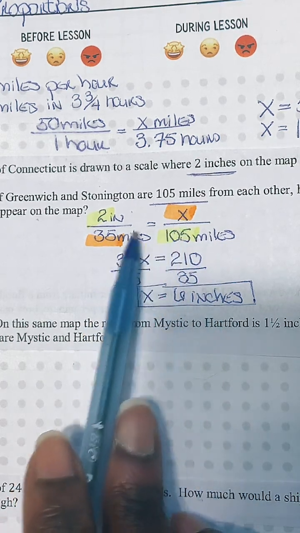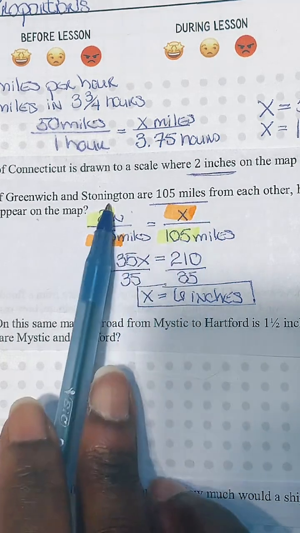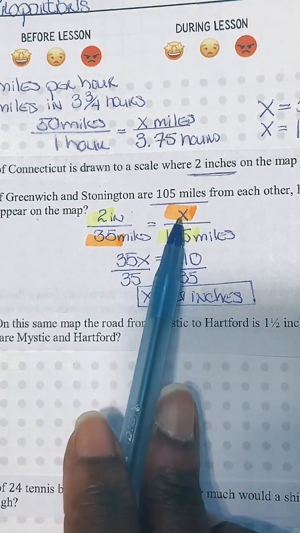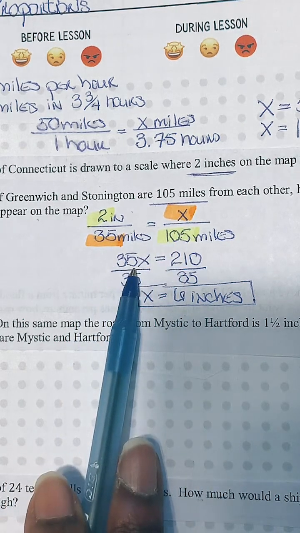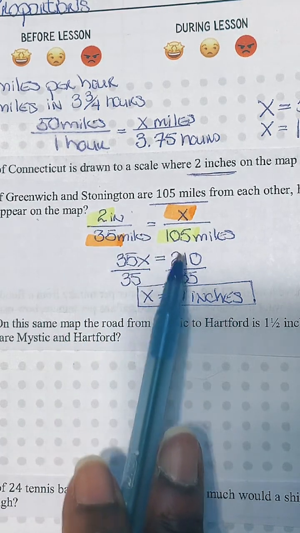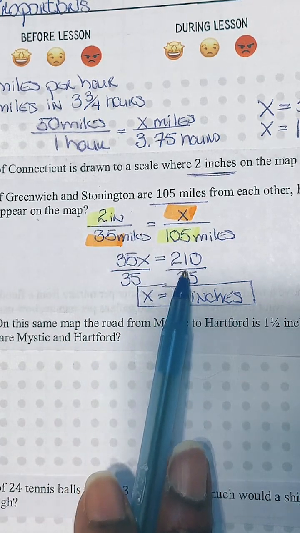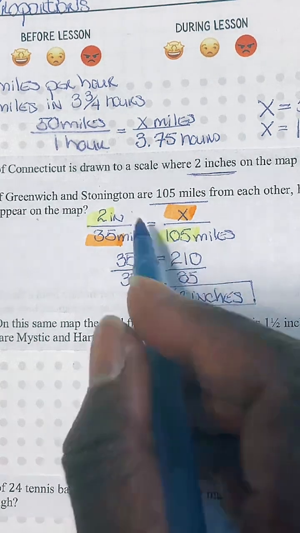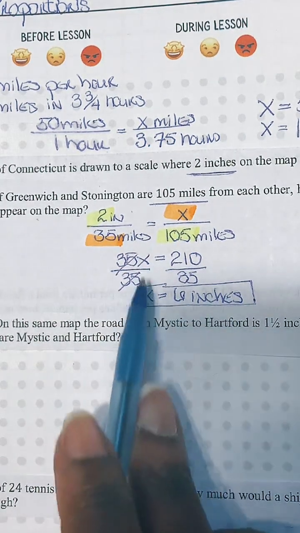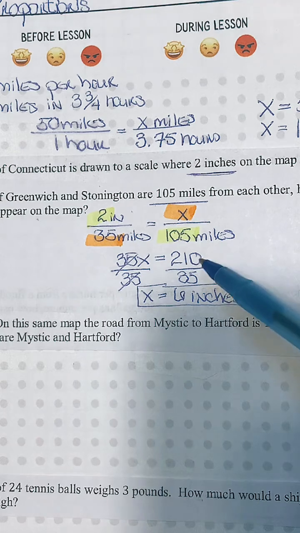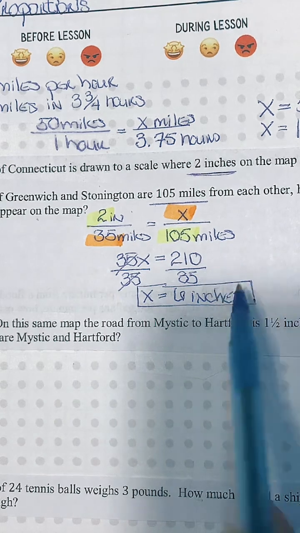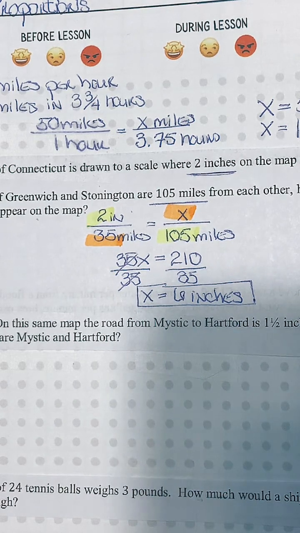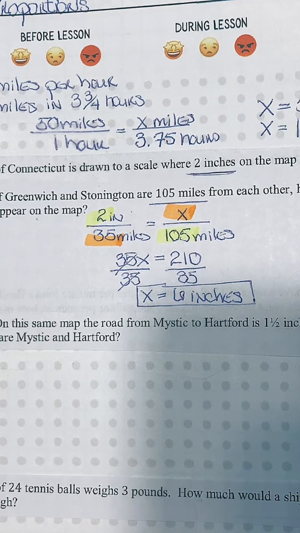Now, in order for me to solve, I need to cross multiply. So 35 times x gives me 35x. 2 times 105 gives me 210. If I divide both sides by 35, my 35s cancel out because it gives me 1x, or just x. Then you have 210 divided by 35, which gives me 6. Okay. All right. So everyone's good?